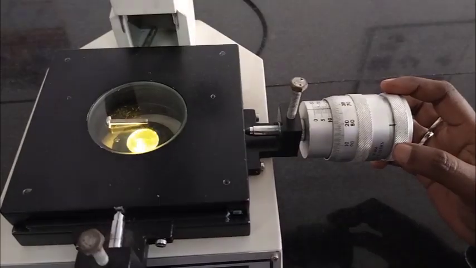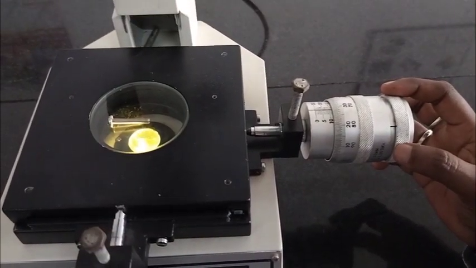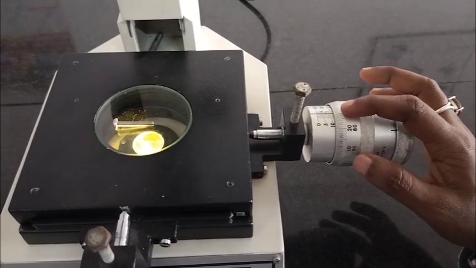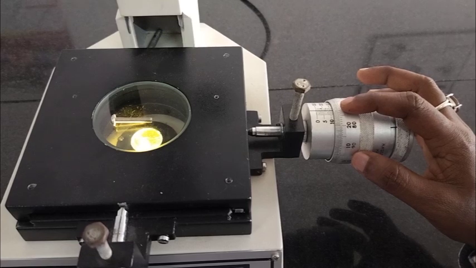And now we have to calculate the pitch of the thread. The initial reading to be noted here is 12 mm. So one side of the pitch is 12 mm.